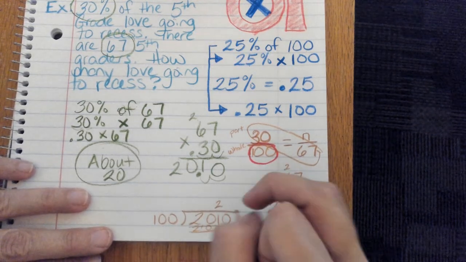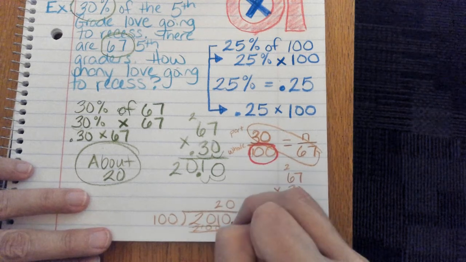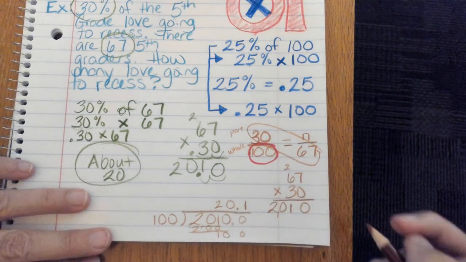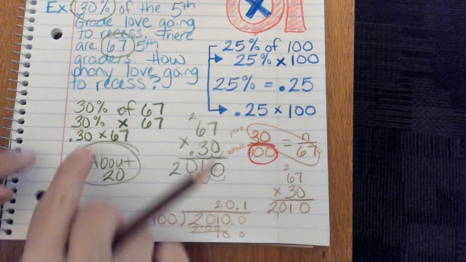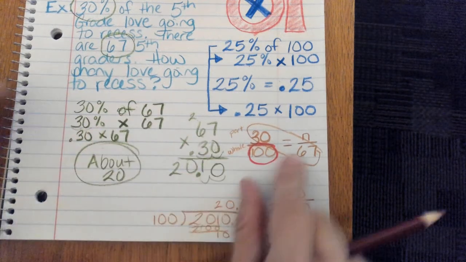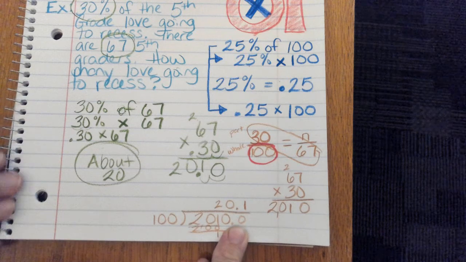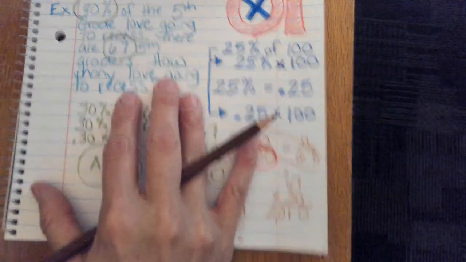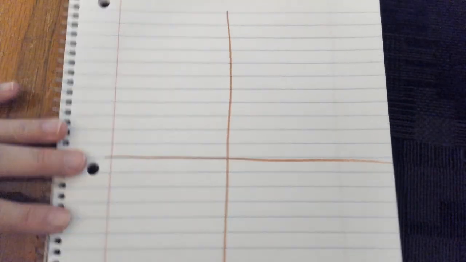And I'm kind of running out of room, but if I keep it going, it's going to come out to 20.1. Okay, so to me, just doing the 30% of was easier, but you can set up the whole thing as a proportion. Okay, and I feel like we need to look at that just a tiny bit more. So I'm going to go ahead and go to the next page, and I'm going to do 4 sample problems where I go ahead and use the proportion.